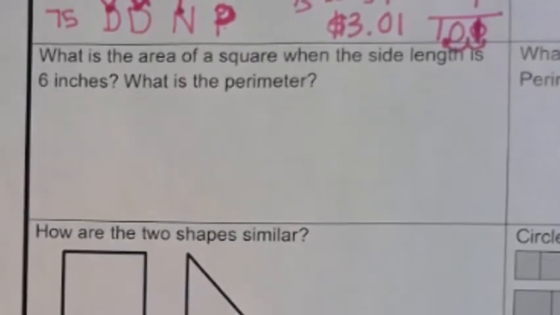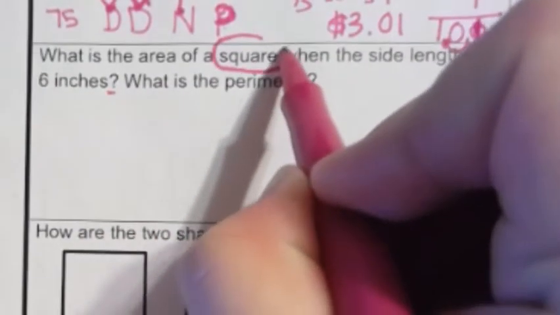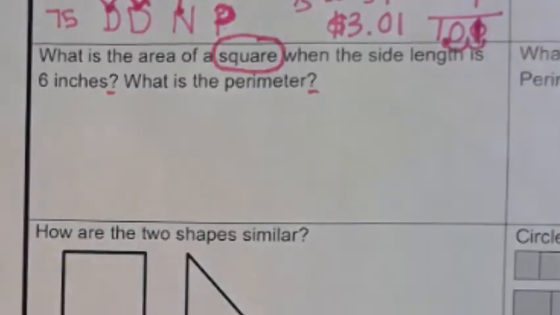What is the area of a square when the side length is 6 inches? What is the perimeter? I see 2 questions here. Also think of your shape. It is a square. What do we know about a square? A square has 4 sides. It's a quadrilateral. And a square is special because all the sides are equal.